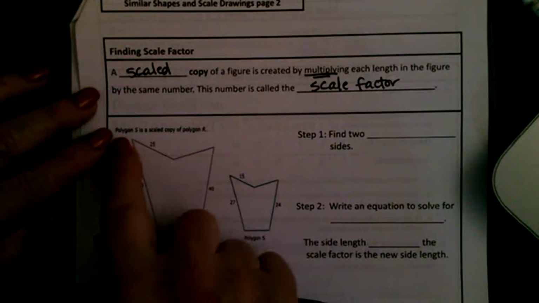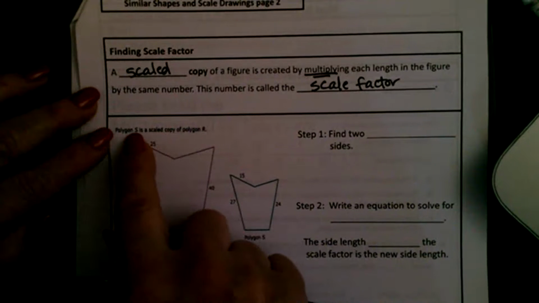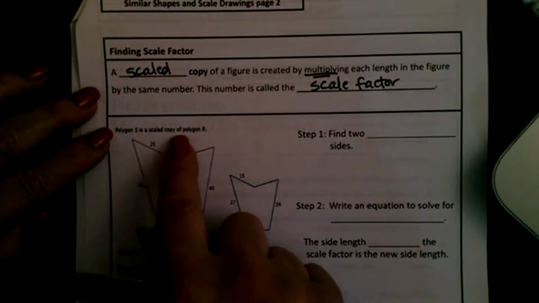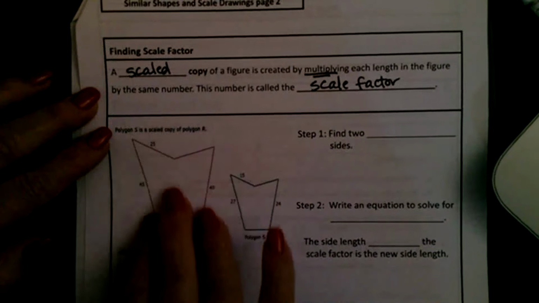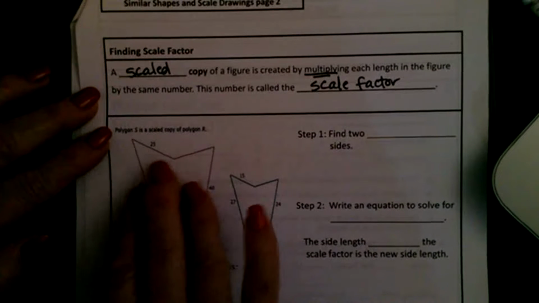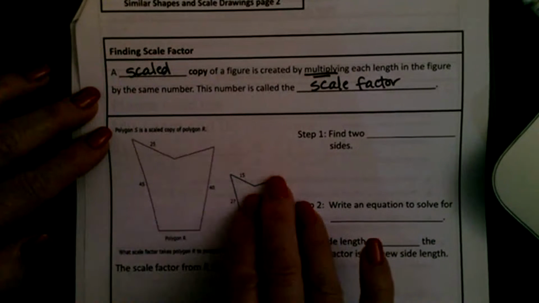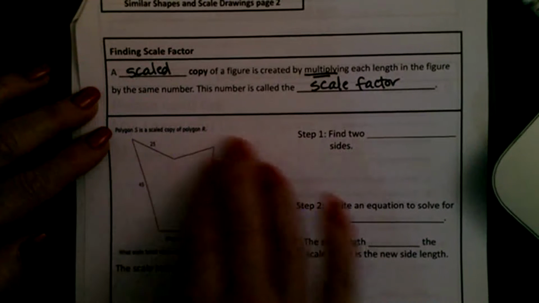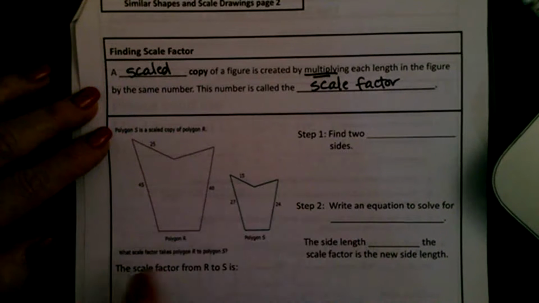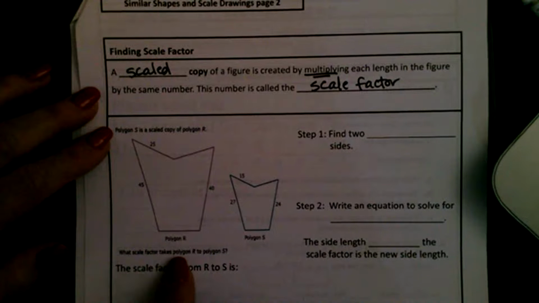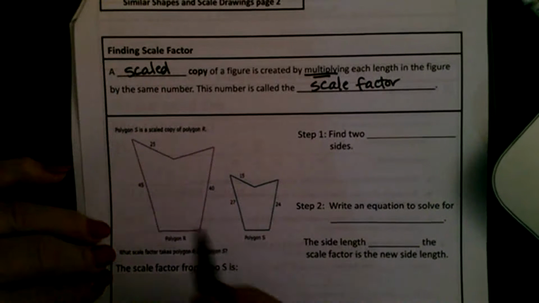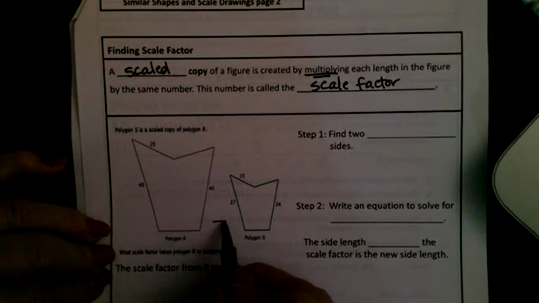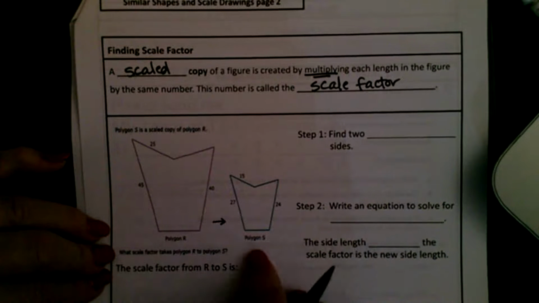Here's an example. This says polygon S is a scaled copy of polygon R. So this is polygon S. This is the original polygon. We scaled this one to make this one. So this is the first one, and this is the new one. Then it says, what scale factor takes polygon R to polygon S? How do we get from this one to this one? From R to S.